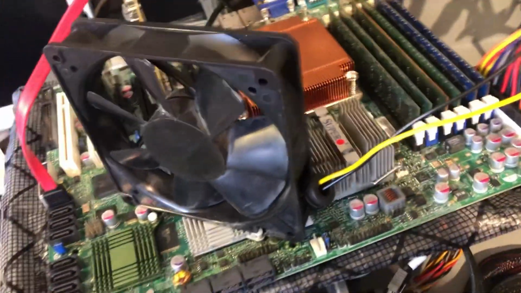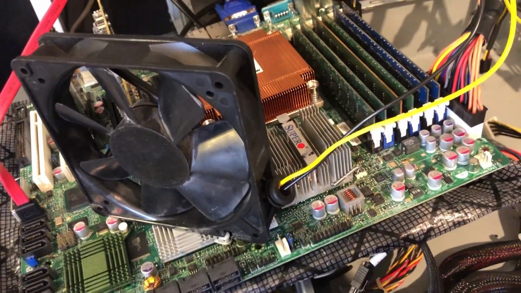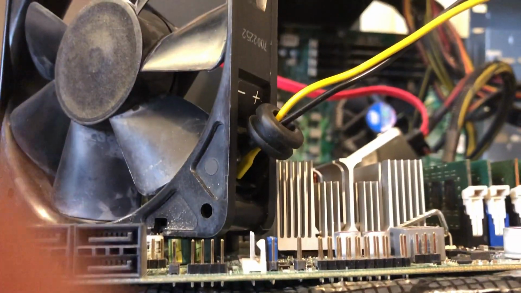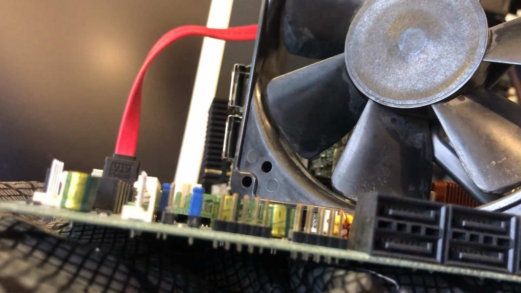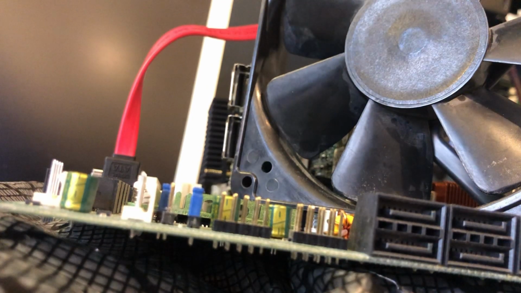Let's check one more thing before we turn this on. Just a moment here, because it could be the case that I have also disabled the built-in RAID or HBA adapter, RAID controller, whatever.